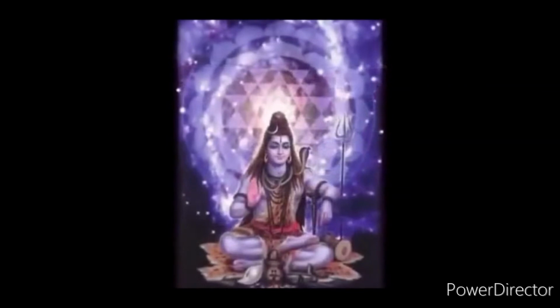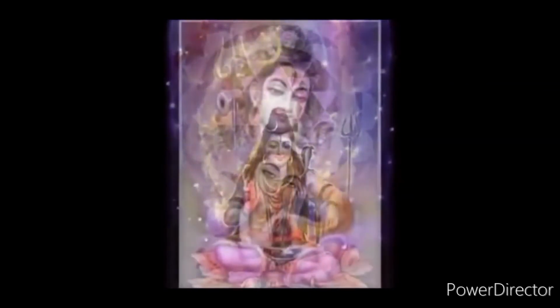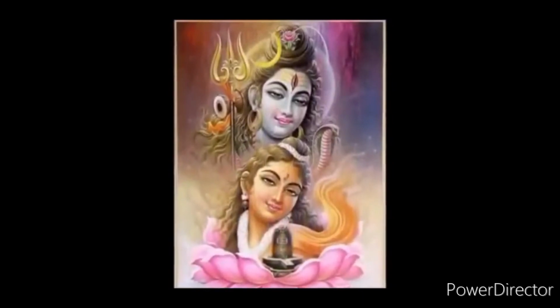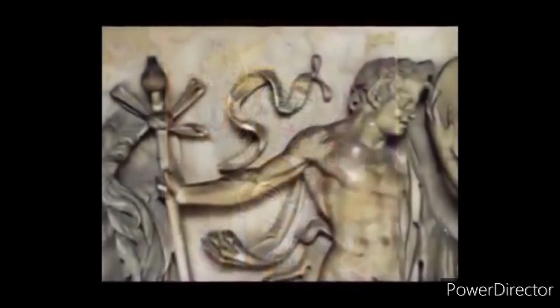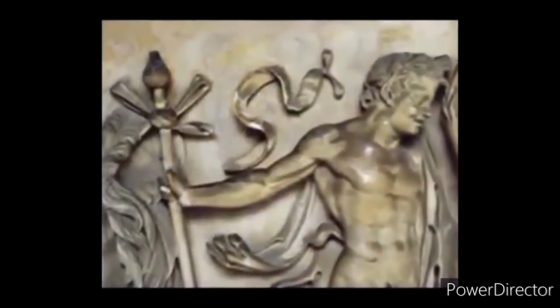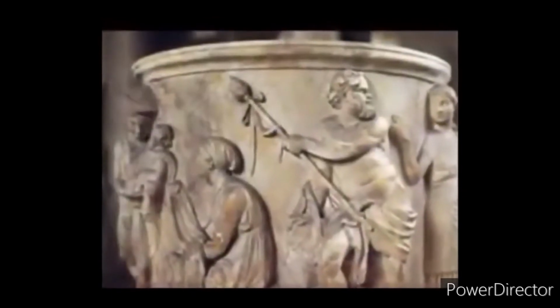Here, the goddess Shiva has her hair worn in the shape of a pine cone. The Greek god Dionysus has a pinecone on his staff. The same is true for Bacchus, the Greek god of drunkenness and revelry.